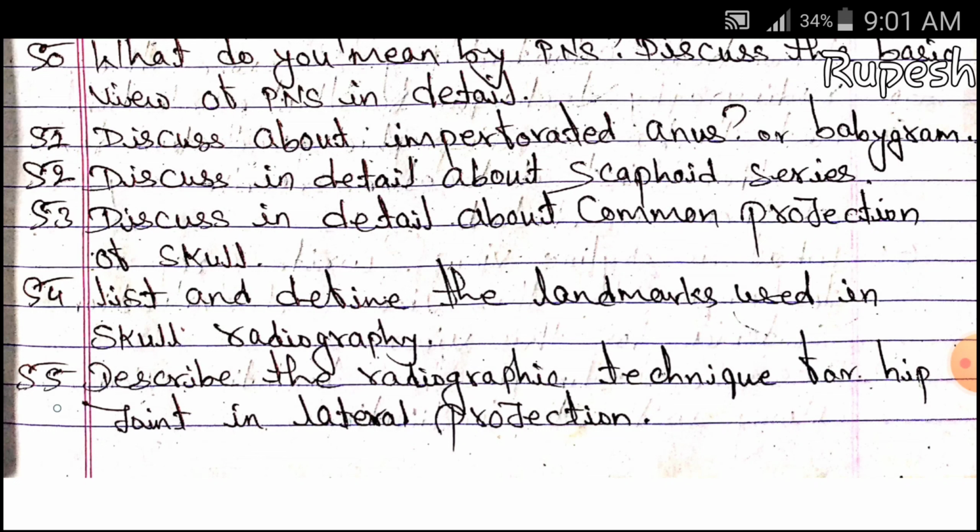Question number 55. Describe the radiographic technique for hip joint in lateral projection.